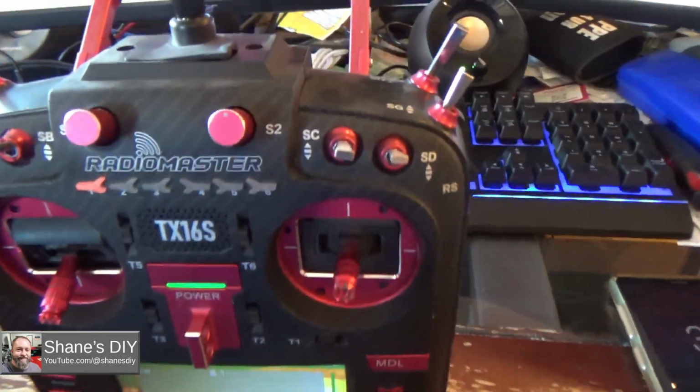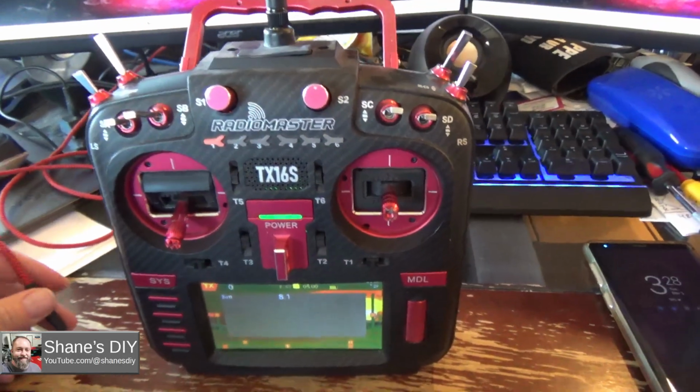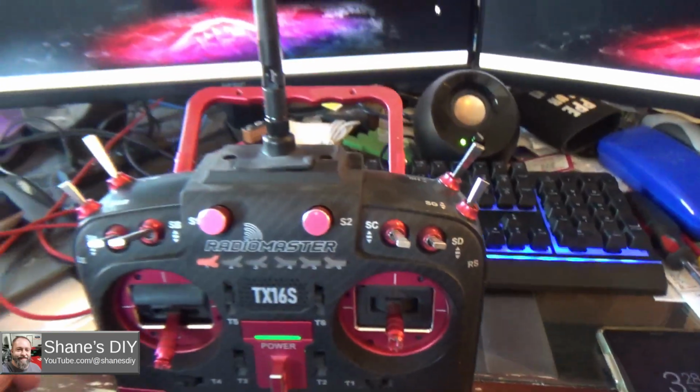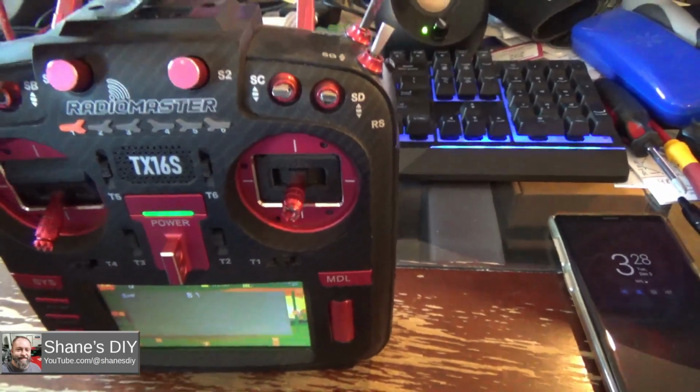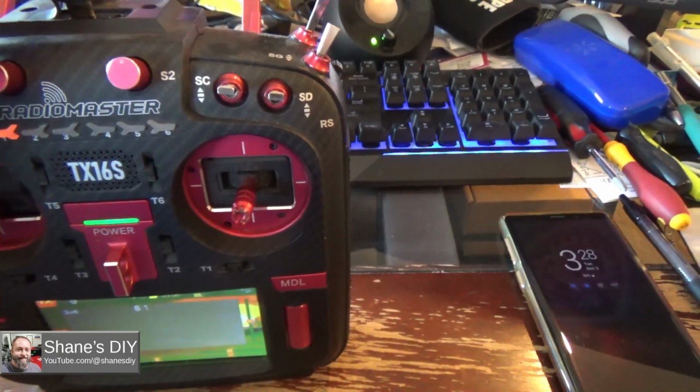Alright, so for editing the sound files on the radio, I'm going to plug my RadioMaster TX16S into the PC. I'm going to use the USB-C port on the top of the radio.